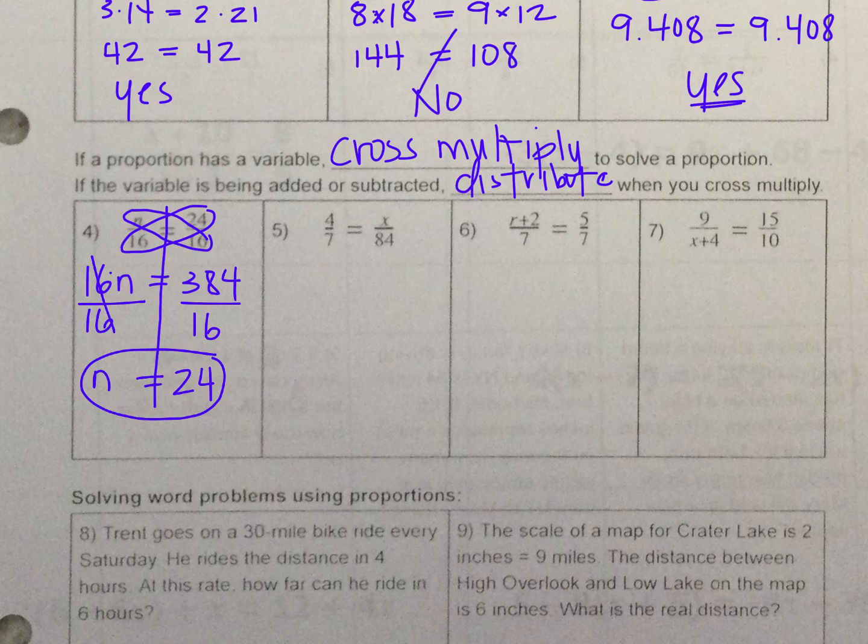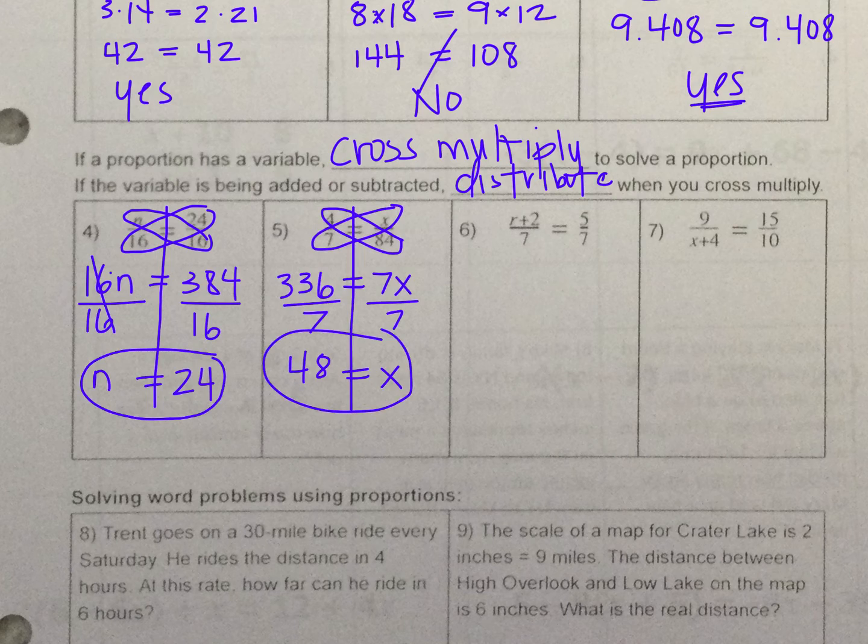Let's do this next one. Cross multiply. 4 times 84 is 336. That's going to be equal to 7 times x. We divide by 7 to get the x alone. We're left with 48 equals x.